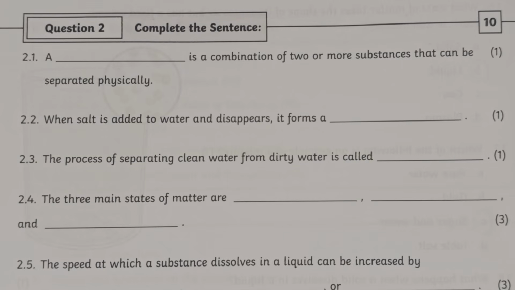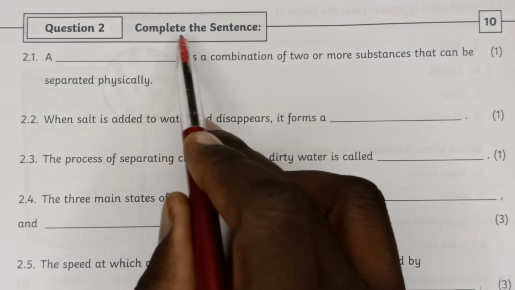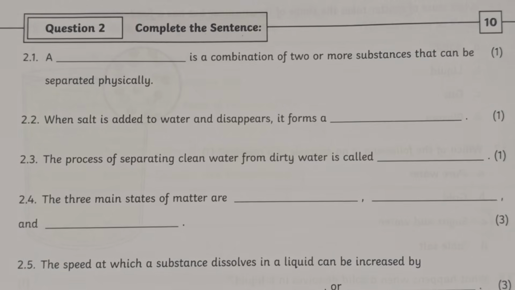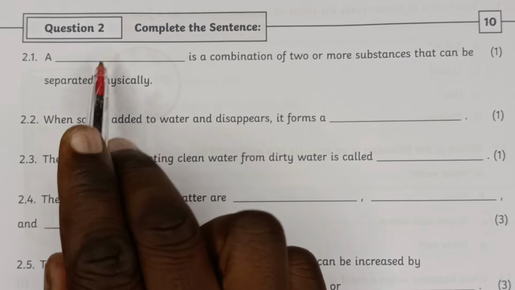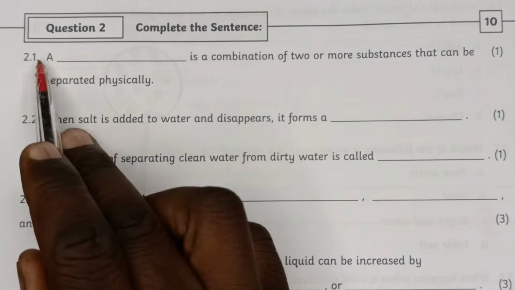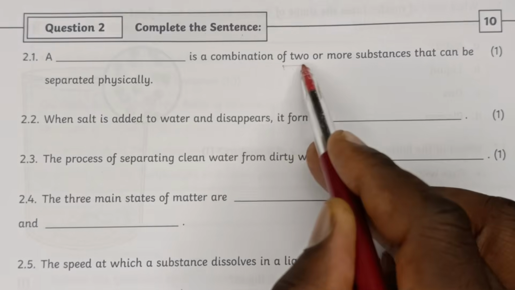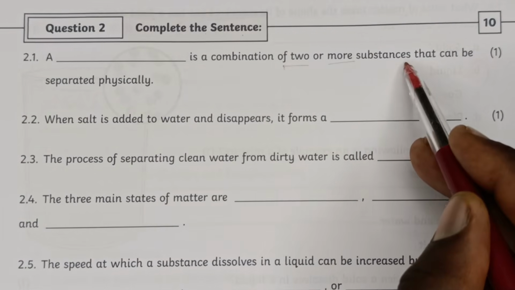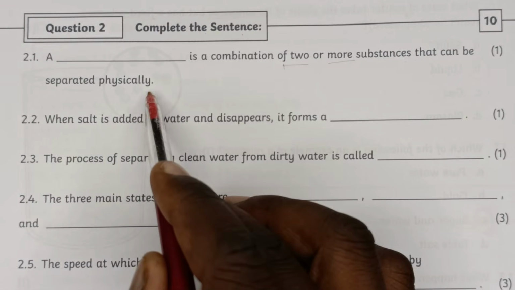So now let's move to question 2 and try to answer the questions. So question 2 is about completing the sentence. It means we just complete the sentence. We put what is missing in the space that they have left there. Okay. Blank is a combination of two or more substances that can be separated physically.